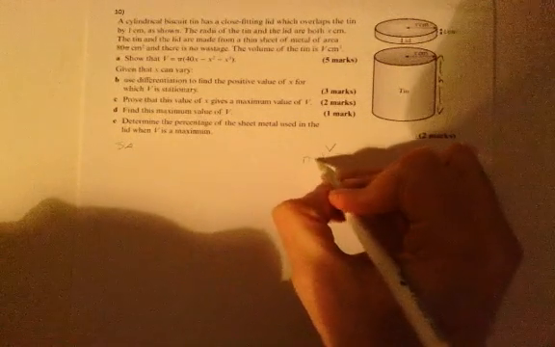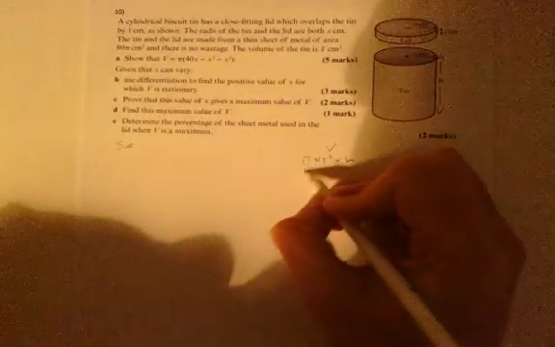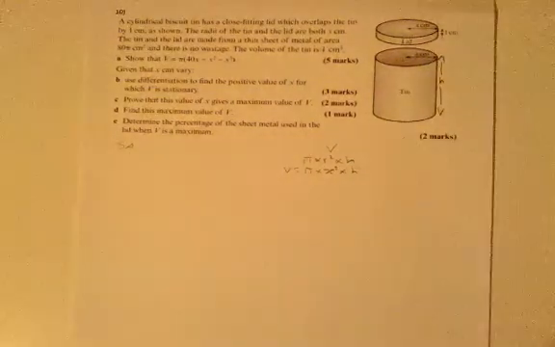Right, so the surface area here and the volume are the two things that we're looking at. The volume is going to be the tin, isn't it? The volume is only the volume of the tin, remember, which is pi times the radius squared times h. Okay, which means that's pi times x squared times h. So if we want to figure out some kind of formula for it there, I need to know what this h equals. So that's what I'm going to do here.